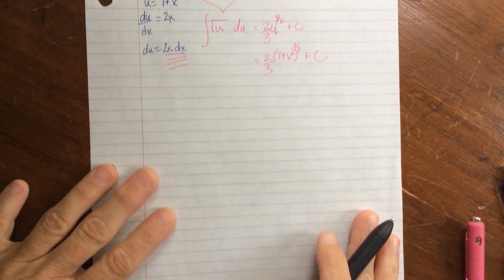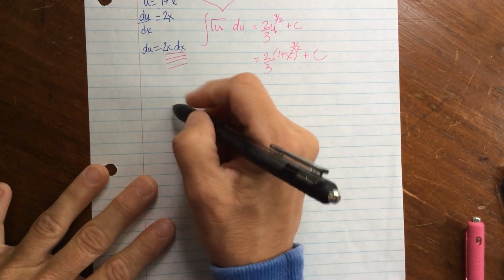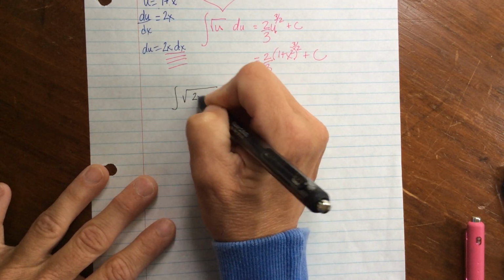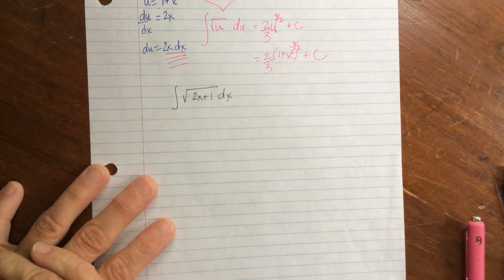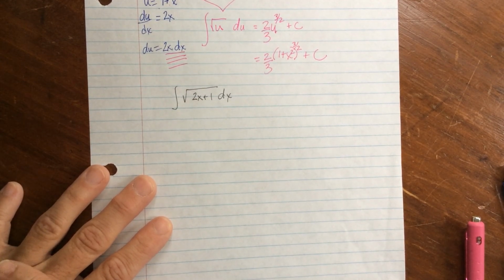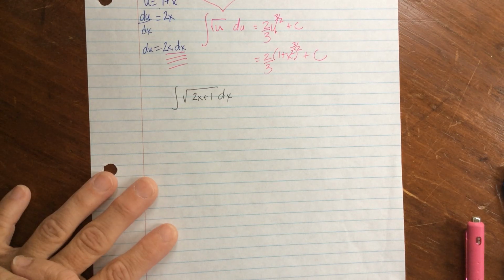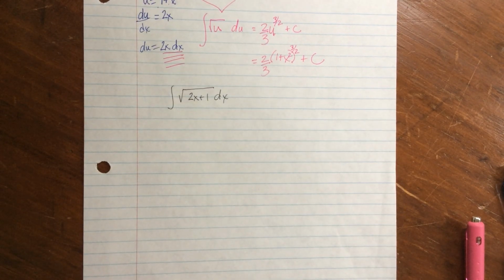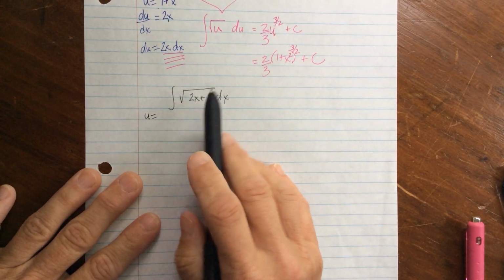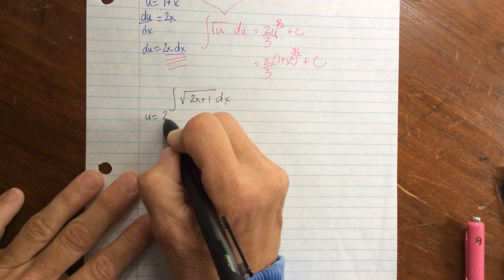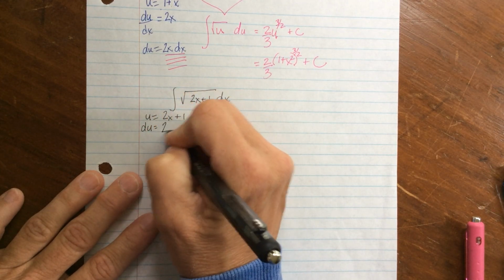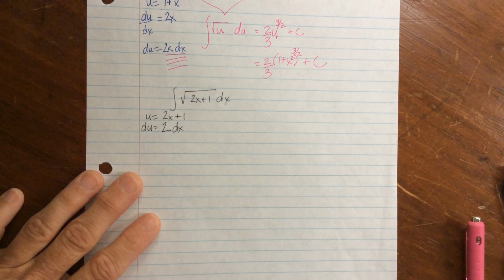Well, if we look at the next example, it is very similar to this one. Our next example is simply the integral of the square root of 2x plus 1 dx. Well, you might be thinking, I don't see anything that could possibly be a derivative. Well, let's just start somewhere. Let's just let u equal that stuff under the radical. So if I let u equal 2x plus 1, then that means du will be 2, and I'll go ahead and put my dx there.